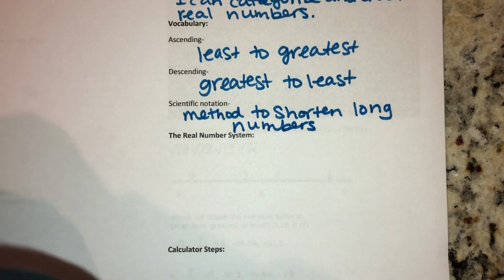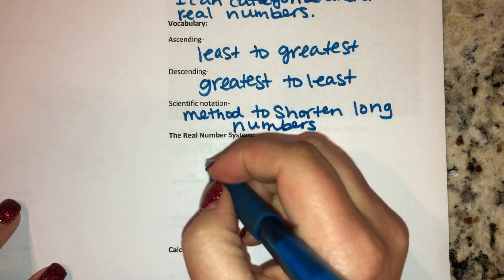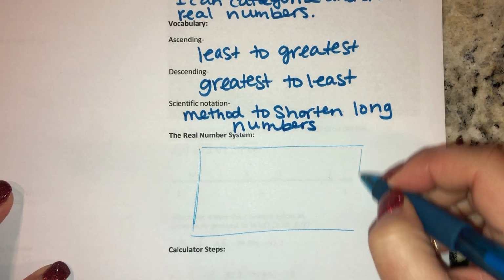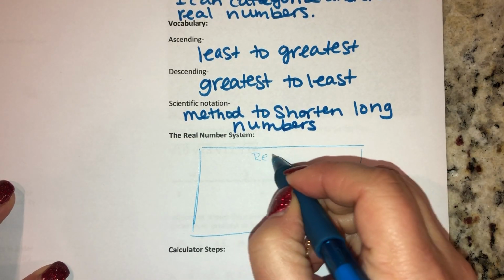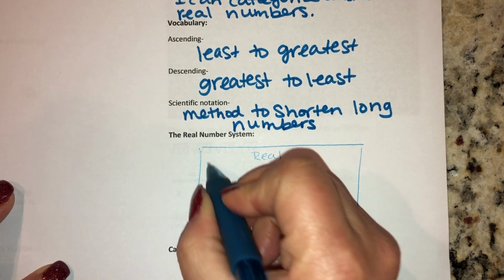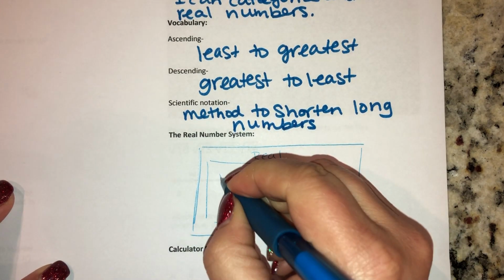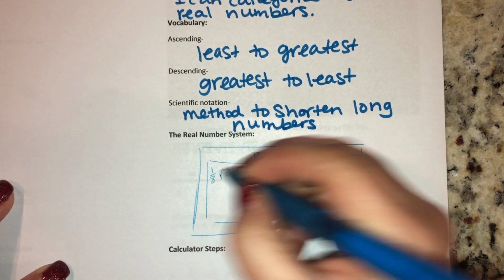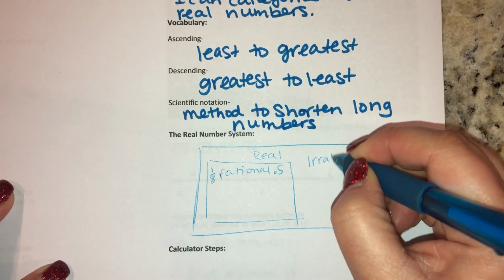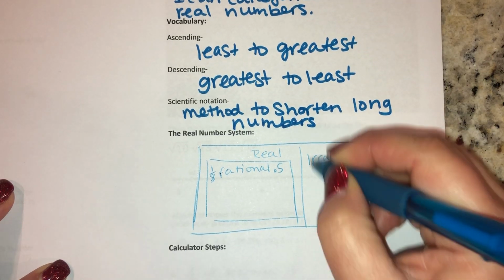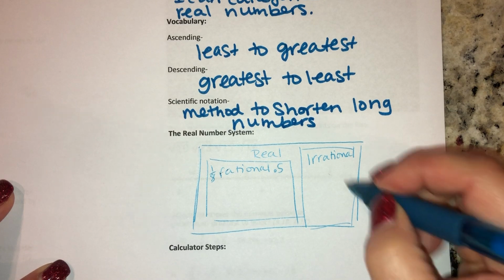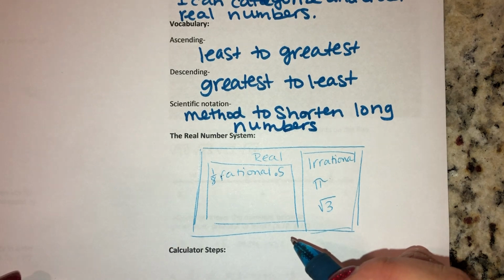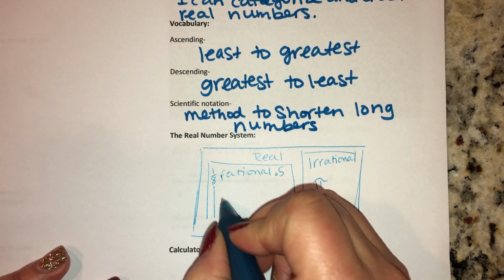We have the real number system. When you're dealing with the real number system, most times they use rectangles to do it, sometimes circles or ovals, but you've got real numbers. Real numbers are classified into 2 different groups. Either rational numbers, like 0.5 or 1/8, or irrational numbers, which is a totally separate category, and that includes things like pi or square root of 3 or crazy numbers like that. Then rational numbers are broken down into smaller categories.